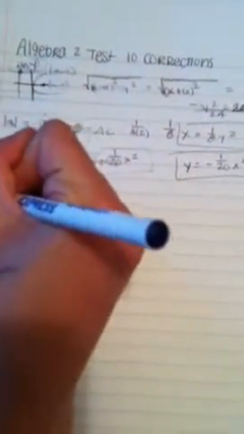Then, number 4. I just didn't know how to do this problem on the test. But first of all, you have to find the directrix and the focus of the graph to be able to write the equation of the parabola.